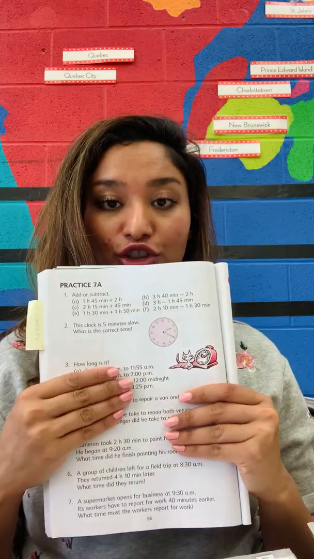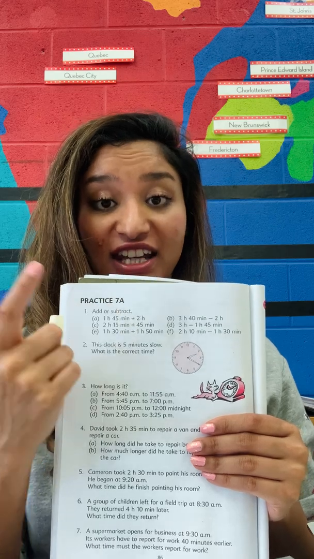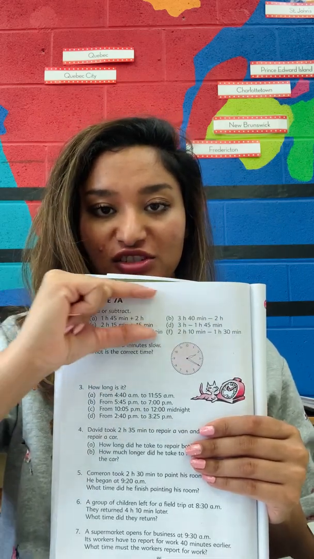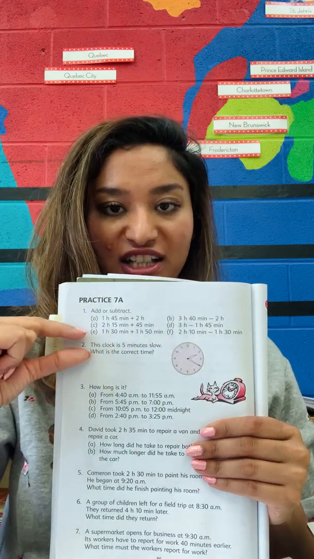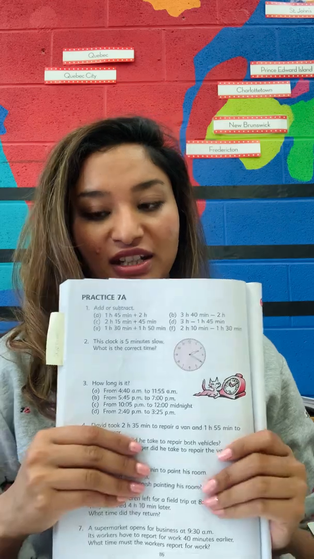For this one, you need to grab your textbooks. We are going to work on practice 7a and you're only working on these questions, the first three. So the top one, then question 2 and question 3. So half a page, okay? And we are going to look at what we need to do for these questions. Now go grab your textbook, your math spiral book, and of course your pencils and erasers, okay?